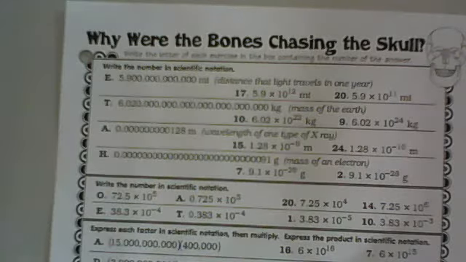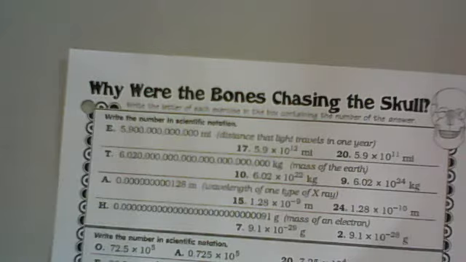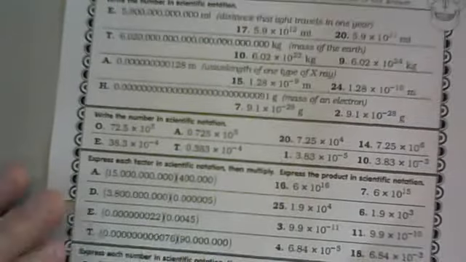All right, we have been talking about scientific notation and rules of exponents. So the homework assignment that we're going to go over today is from worksheet 11.12, which deals a lot with scientific notation at the beginning, but then multiplying and dividing numbers in scientific notation. And that's what we're going to talk about in this video.